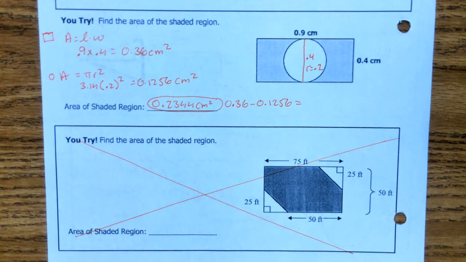I noticed that my circle touches both sides of the rectangle. It goes from the top of the rectangle all the way to the bottom. So from the top to the bottom, that side is 0.4 centimeters. That's the diameter. Spencer. Okay, good job.